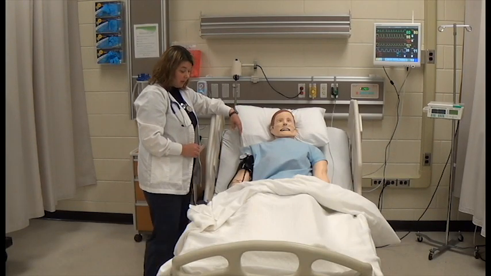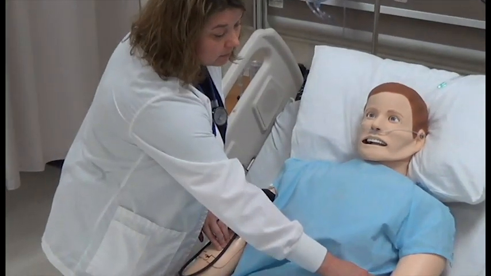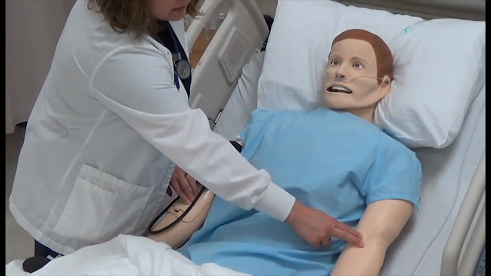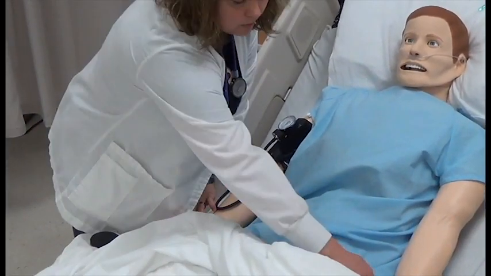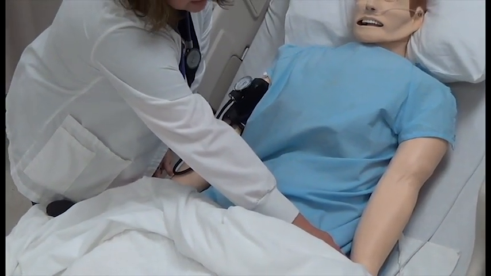Now I want to go ahead and palpate. And typically when you come, you want to palpate your brachial arteries, and you want to do them bilaterally and simultaneously, checking for strength and regularity. Then I would move down to the radial pulse. Again, bilaterally and simultaneously, and are they strong and regular?